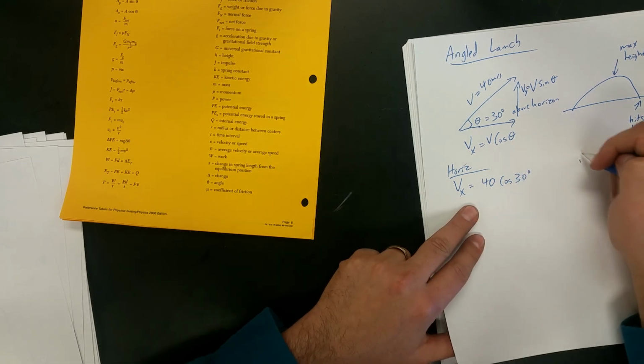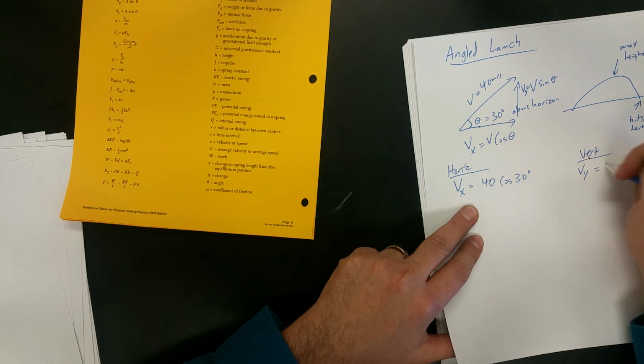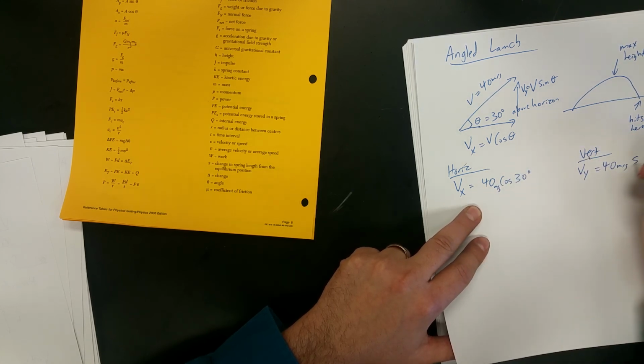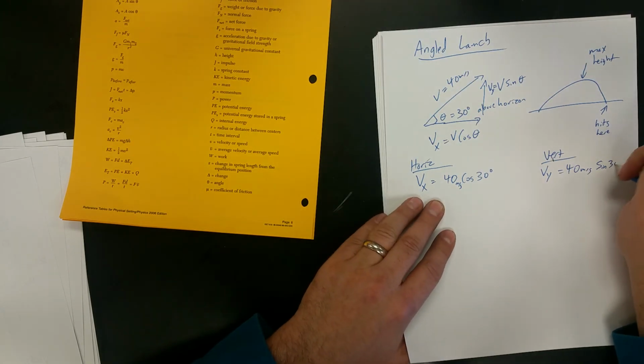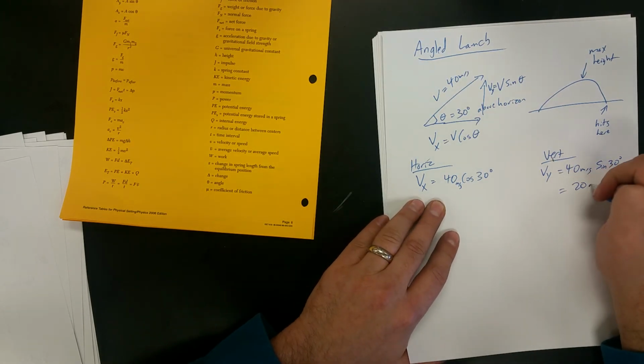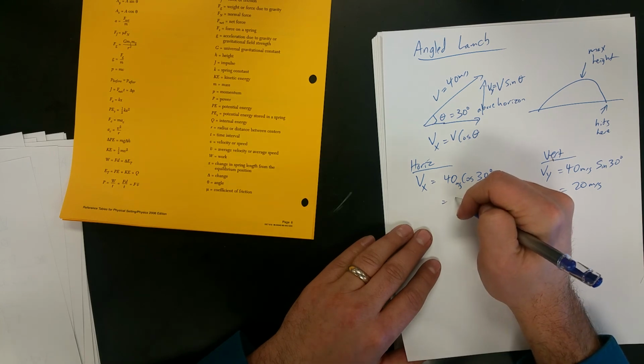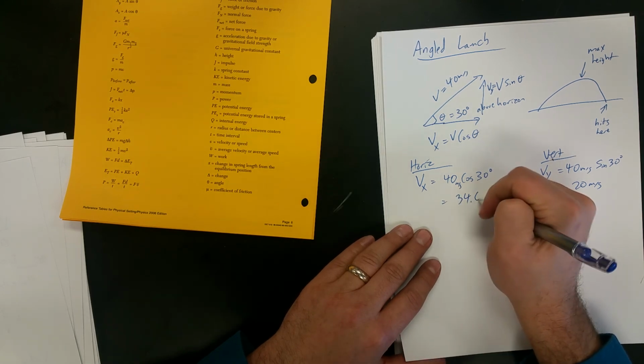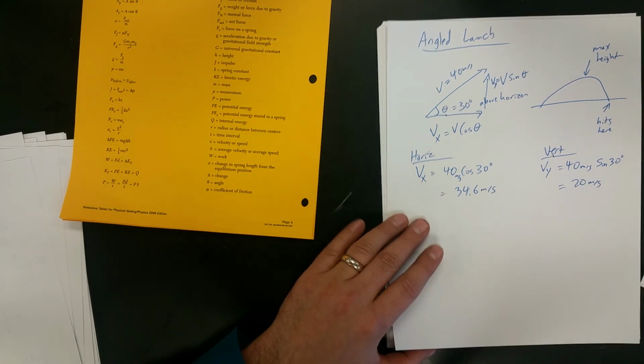I'm putting the degree symbol in. Vertical motion is going to be v sub y, which is 40 meters per second. I need to put those units in too. Sine of 30 degrees, so that equals 20 meters per second, and this equals 34.6 meters per second.